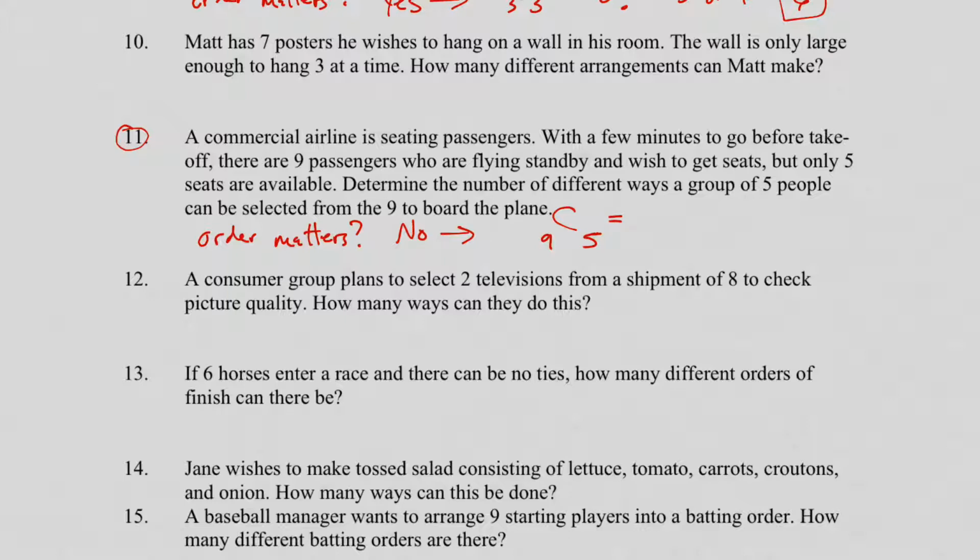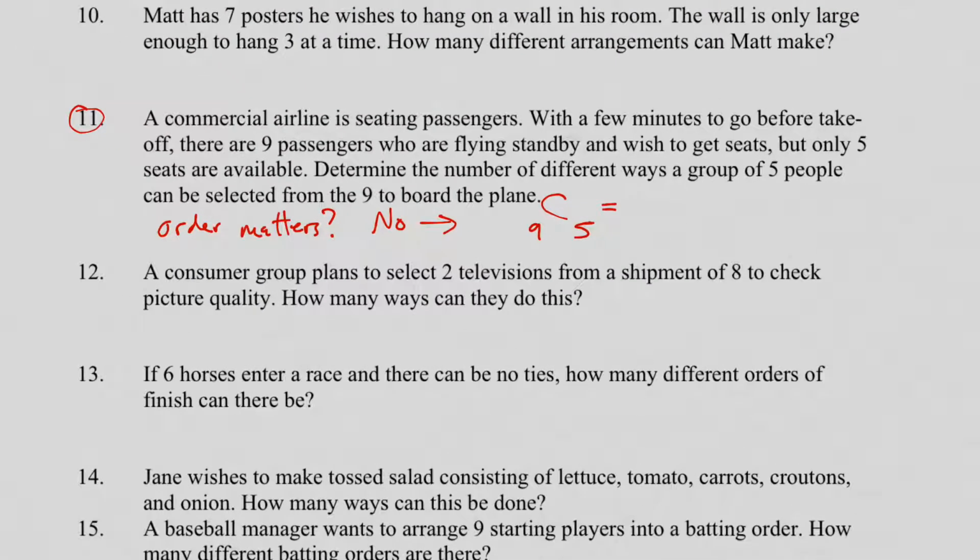Okay. So if we were using all of them, we would just leave it like that. We're not. We're only using 5. So, I'm sorry. Yeah, we're only using 5.